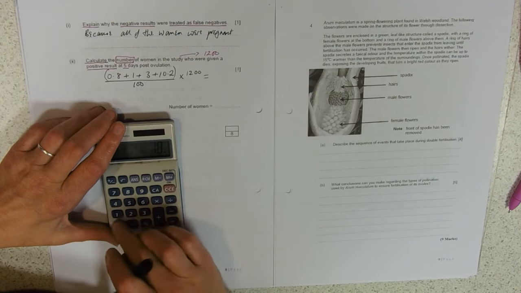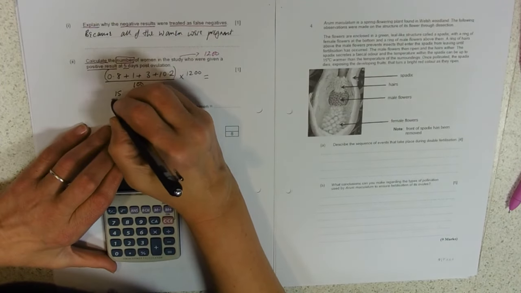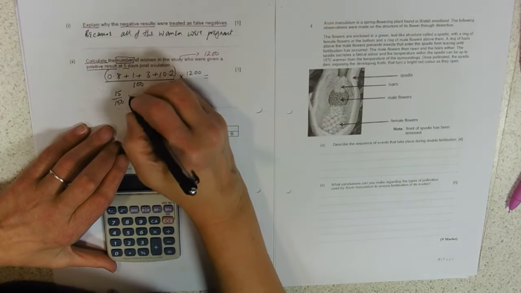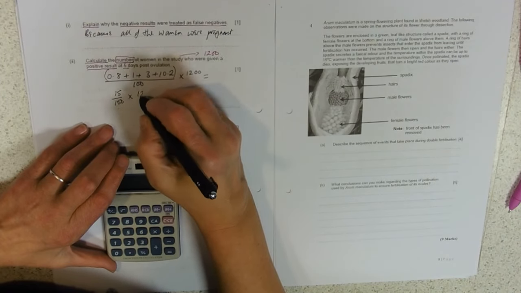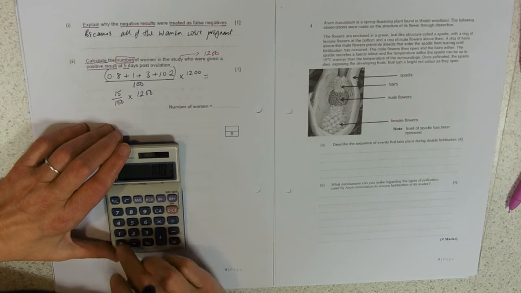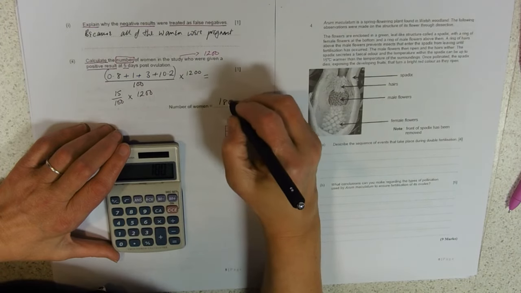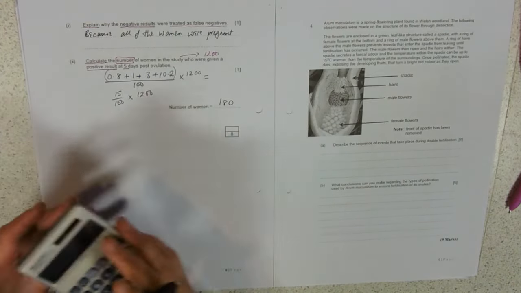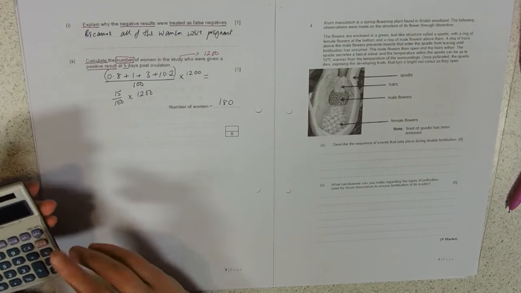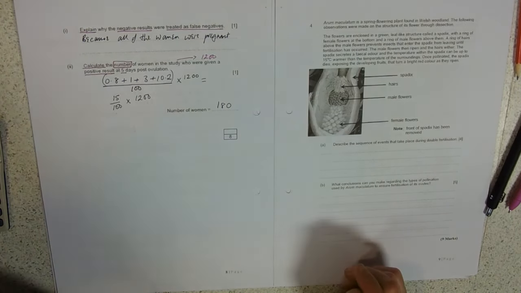Plus 3 plus 10.2, that's 15% of 1200, divided by 100 to make it a percent, times 180. That's not very many, is it? I suppose in the early 80s probably not that bothered.